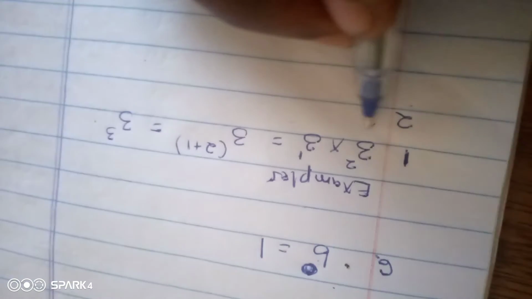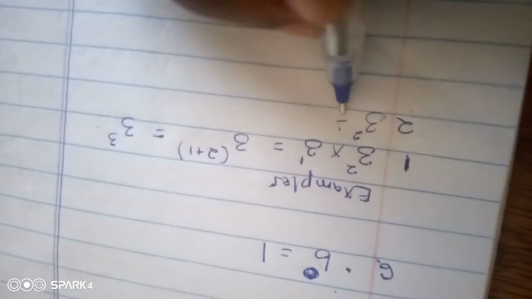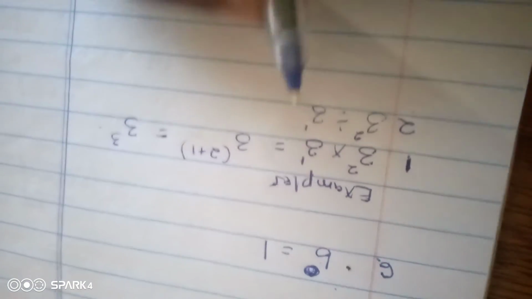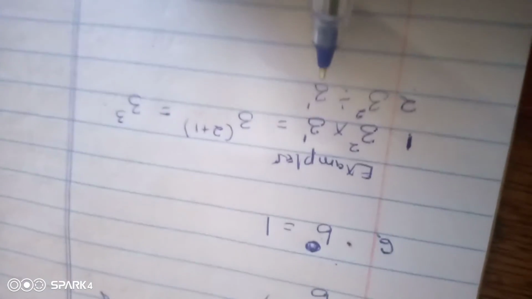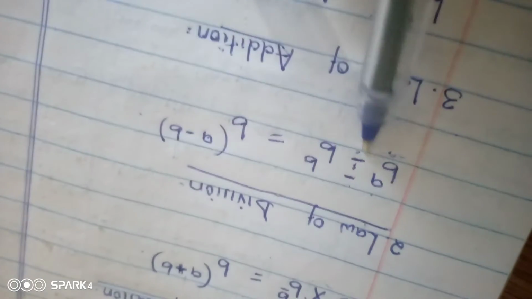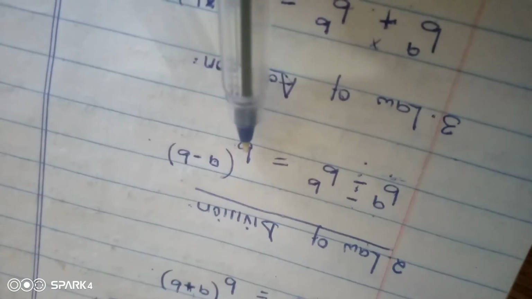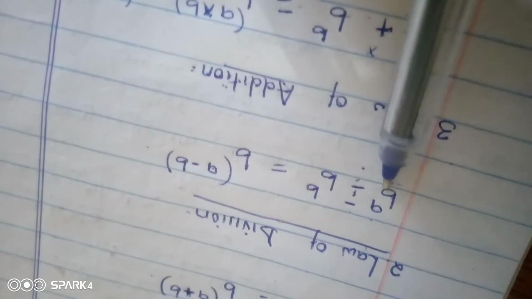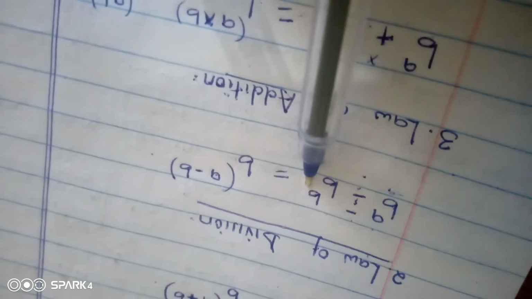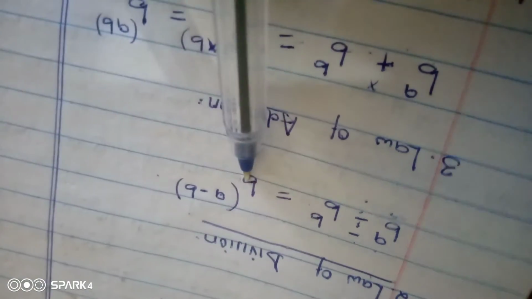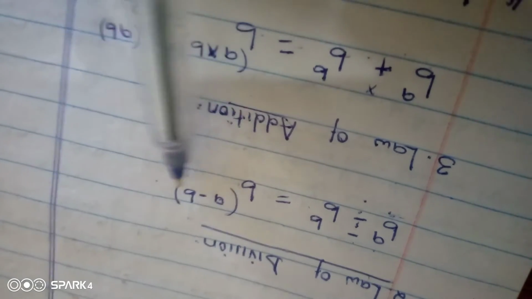Let's say 3 raised to 2 divided by 3 raised to 1. In this part, if you apply the law of division, let me take you back here. The law of division said that if you take b raised to a and divide by b raised to b, it's just the same as taking b raised to a minus b.